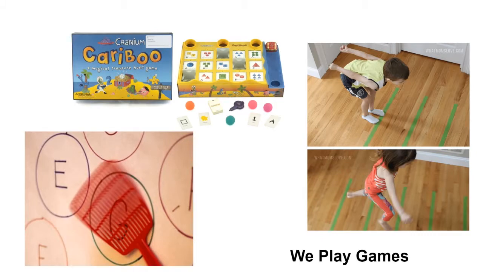In our lessons, we play games. Games are great because they require the child to self-regulate. They have to wait their turn. They have to deal with falling behind in the game, with winning and losing.